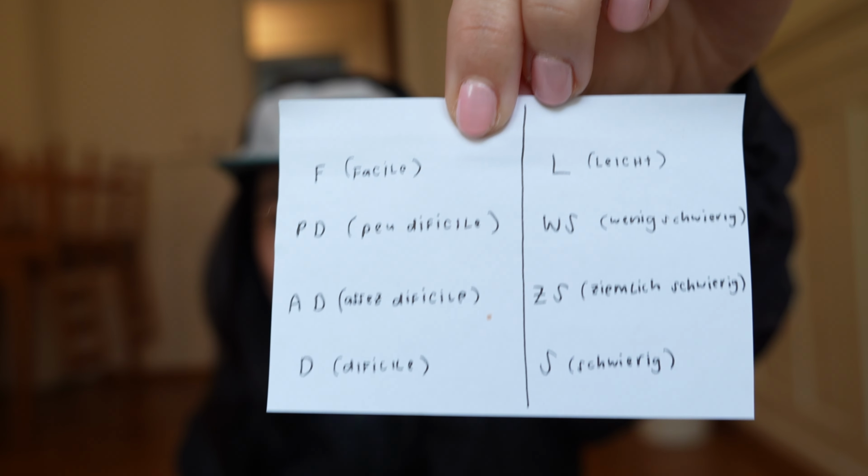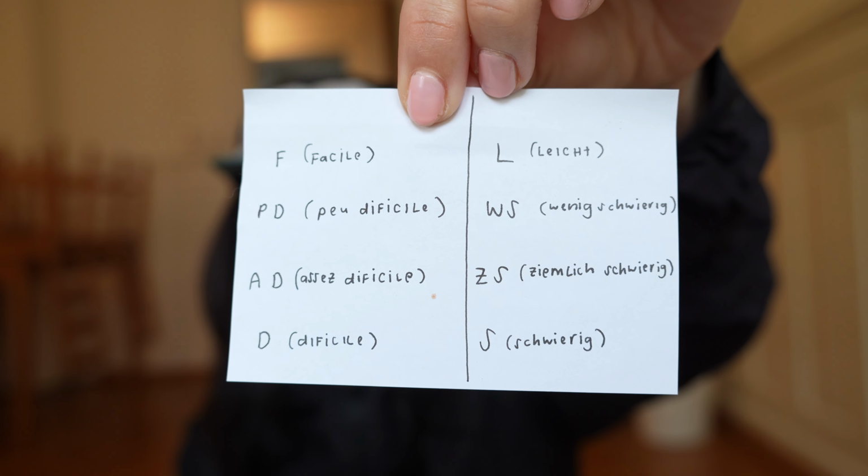So I have this cute little paper with me that shows me the grading systems. Technically, you have 7 different grading levels. The first one they call F for facile in French, and please excuse my pronunciation.